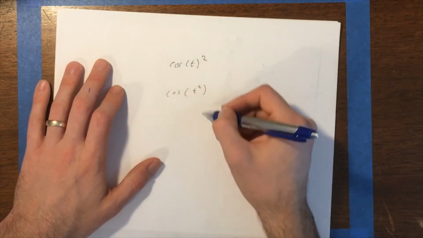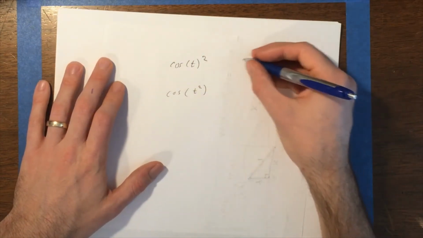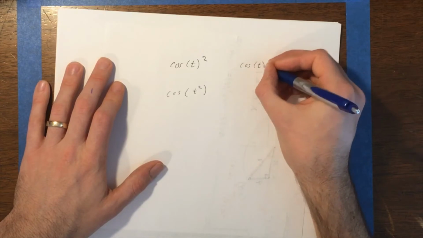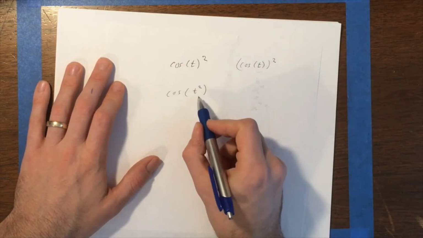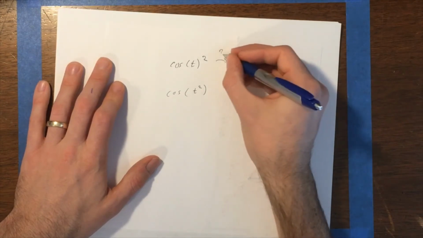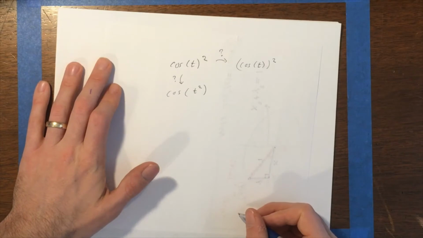It's kind of not clear whether you are meant to be squaring the cosine value, which would be like doing this, right? Squaring the whole cosine value versus squaring the t value. So it's like, do you mean this or do you mean that, right? It's kind of unclear, right?